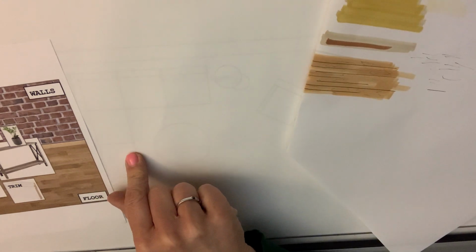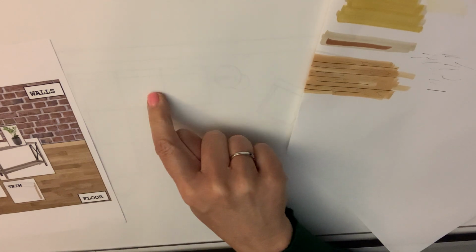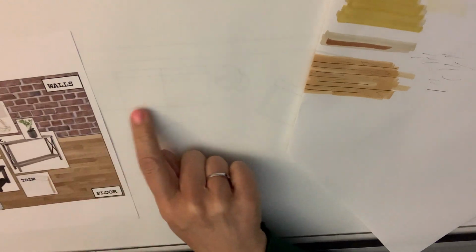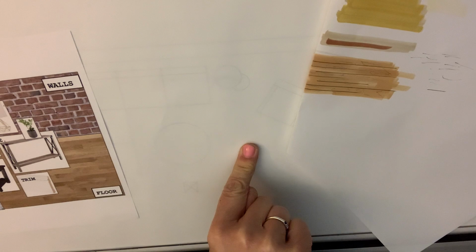I would start with the floor. Usually we draw things that are closer to us, but because I could take the lines and go here and they may overlap, I can easily do that on top. So I'm going to plan it that way.